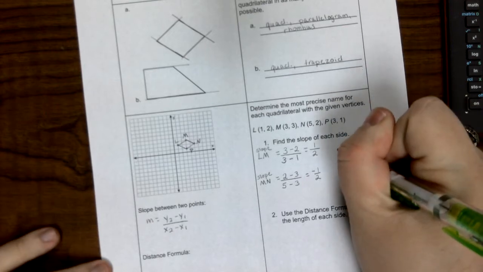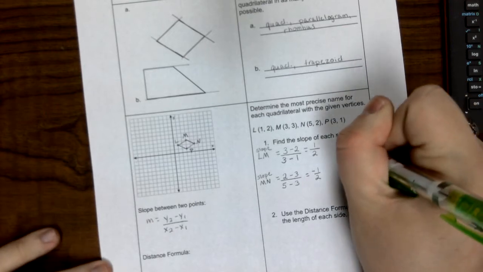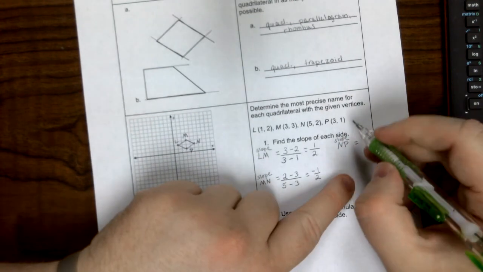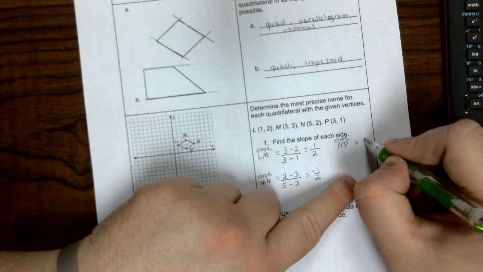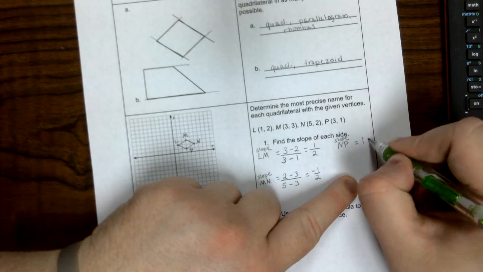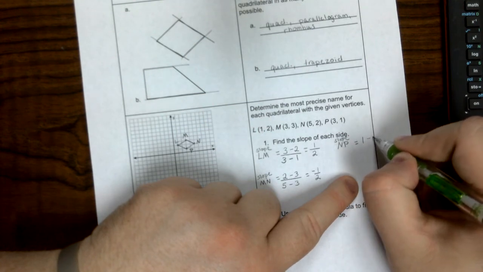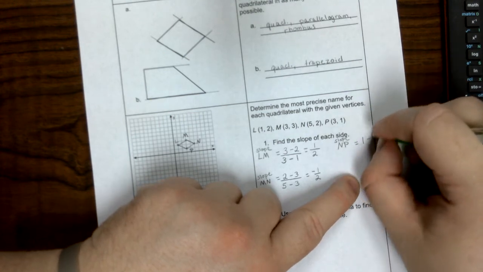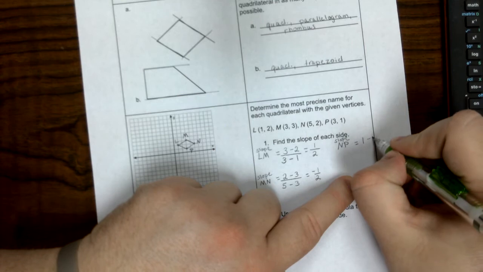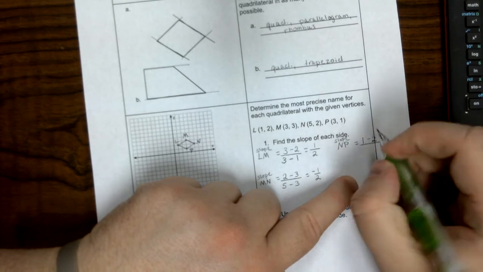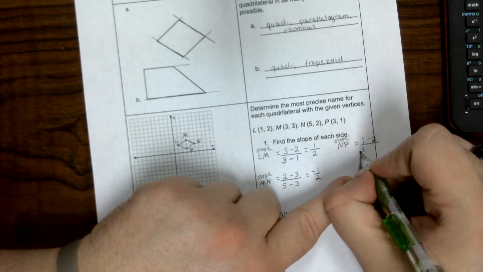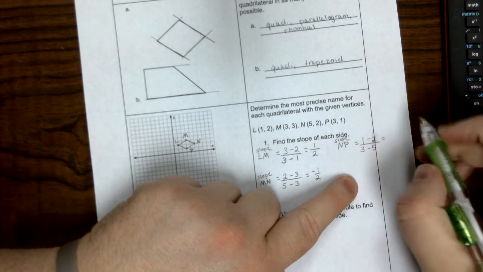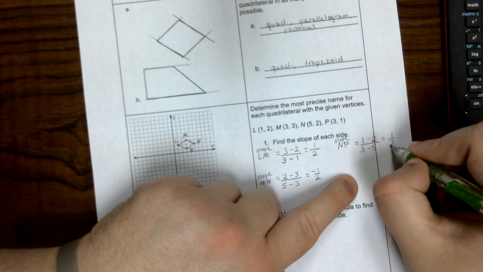All right, let's do NP slope equals, start with P, the y of P, 1, subtract the y of N, which is 2. Over the x of P, which is 3, subtract the x of N, which is 5. You figure that out, you're going to get a positive 1/2.